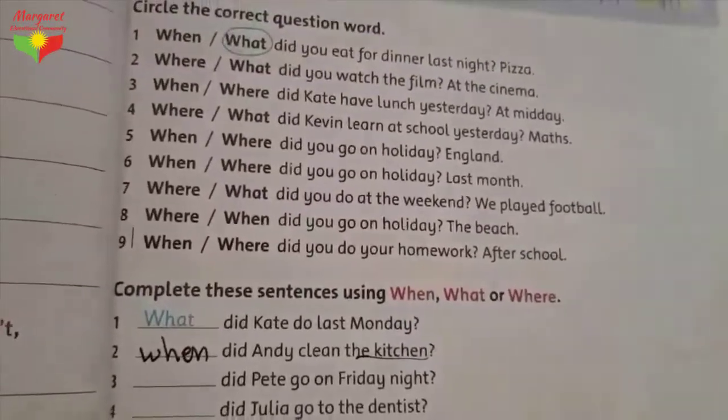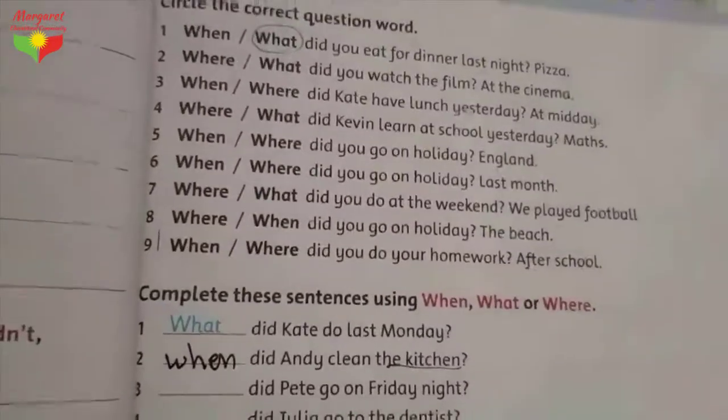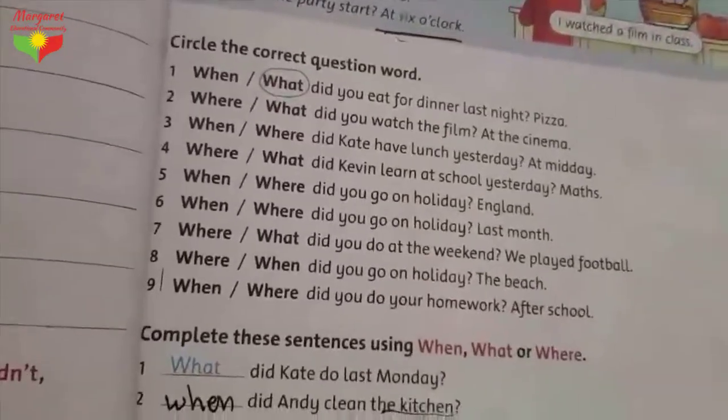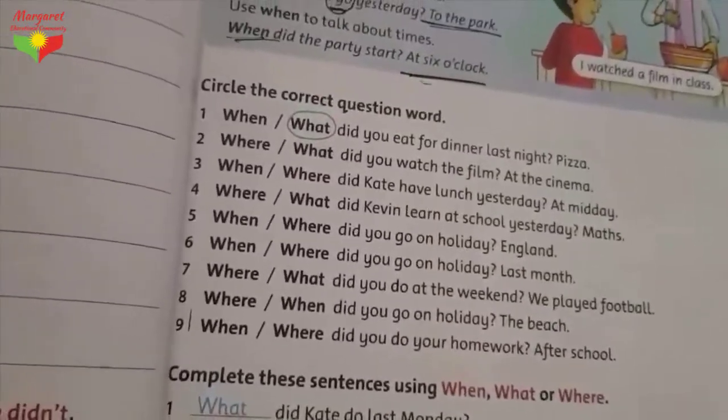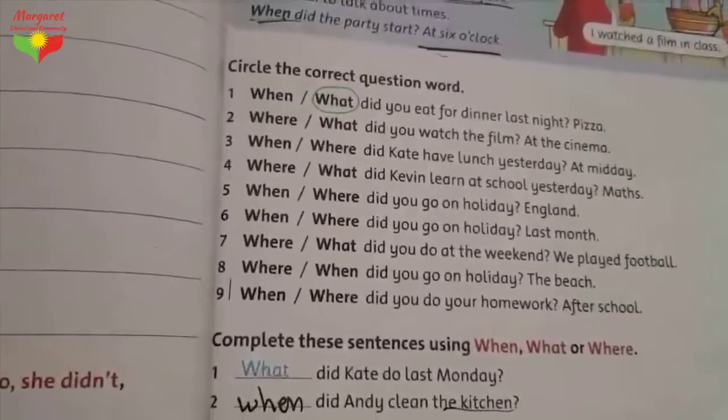Past simple, question forms, short answers, and past simple with the WH question words. Okay, please do your homeworks.